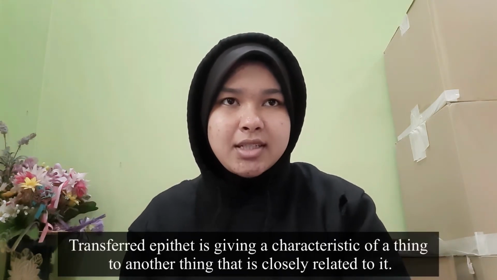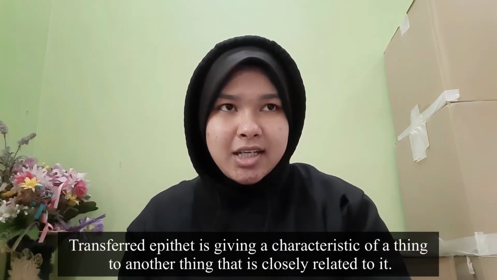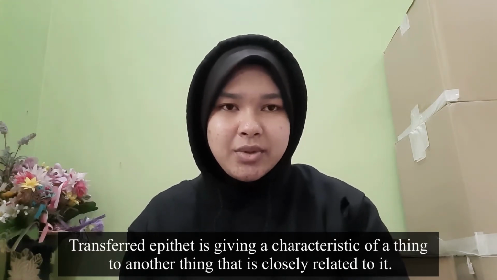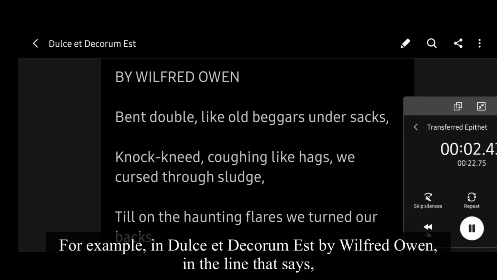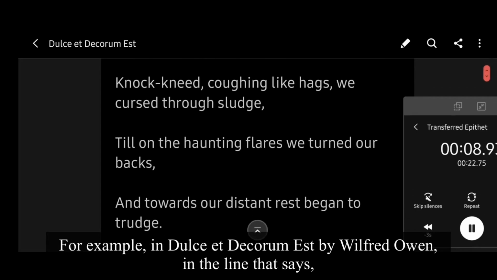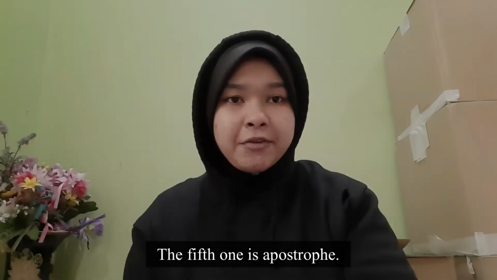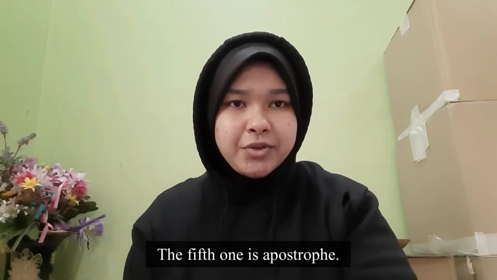Transfer epithet is giving a characteristic of a thing to another thing that is closely related to it. For example, in "Dulce et Decorum Est" by Wilfred Owen, in the line that says, "Fitting the clumsy helmets just in time." The fifth one is apostrophe.